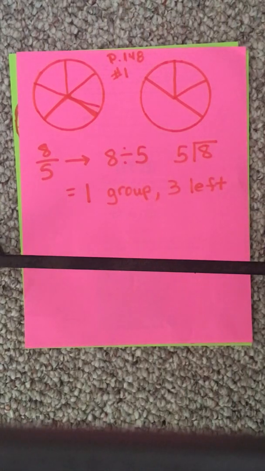And just to remind you, like I said, the most important thing that you're learning in 5th grade math is that the fraction bar means to divide. So on the top of page 148, we have the problem 8/5, and it's asking us to make that into a mixed number. So our problem is really 8 divided by 5.